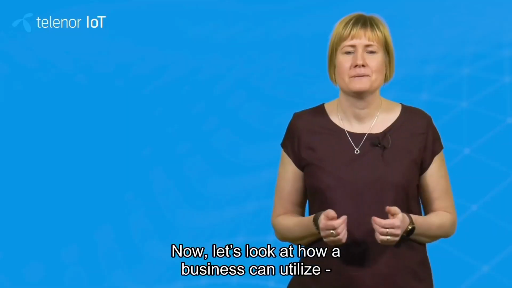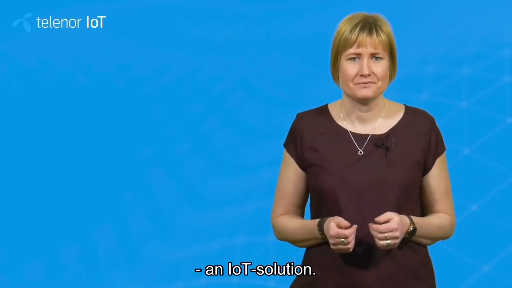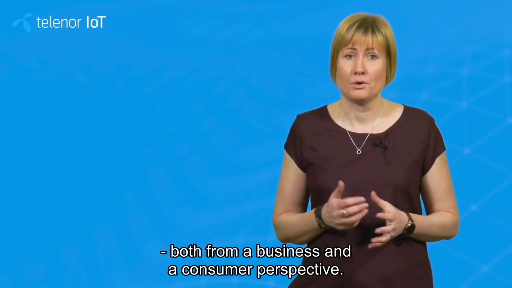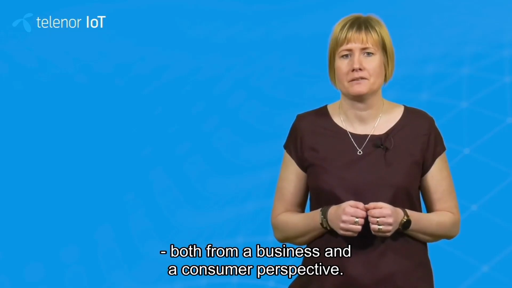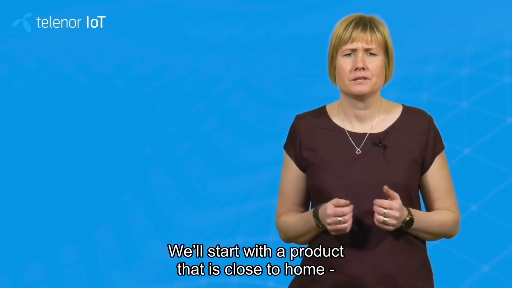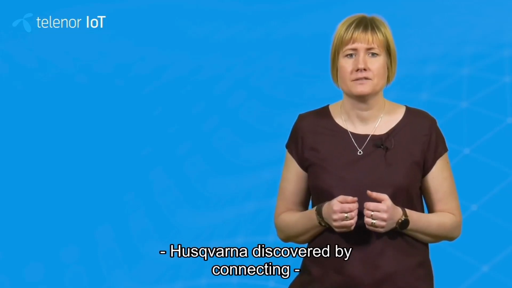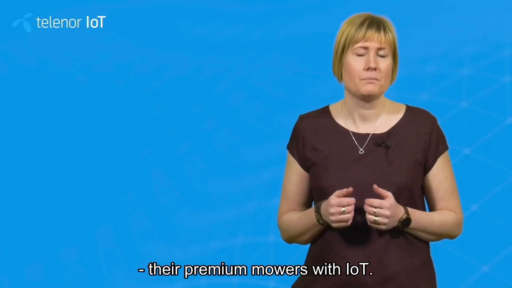Now let's look at how a business can utilize an IoT solution. There are vastly different ways of benefiting from a connected product, both from a business and a consumer perspective. We'll start with a product that's close to home, a lawnmower. Let's take a quick look at the benefits Husqvarna discovered by connecting their premium mowers with IoT.